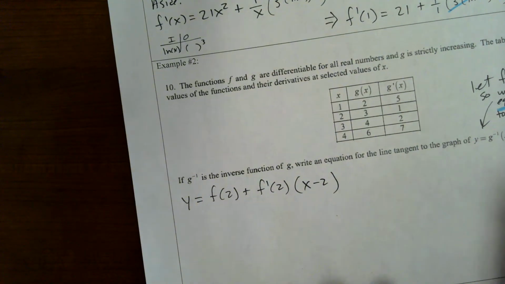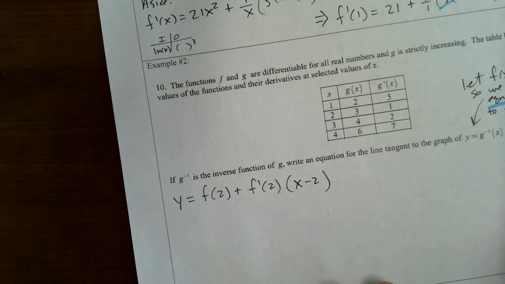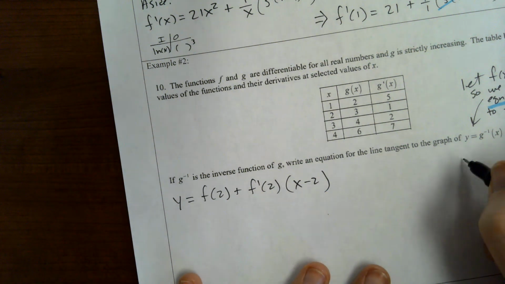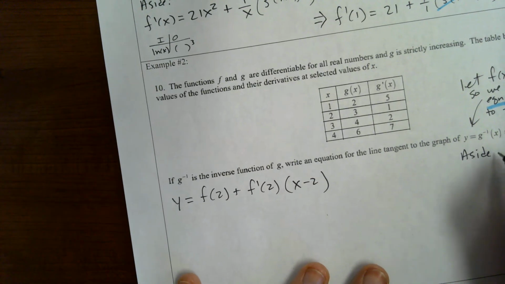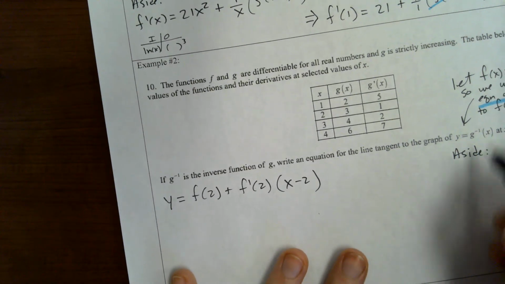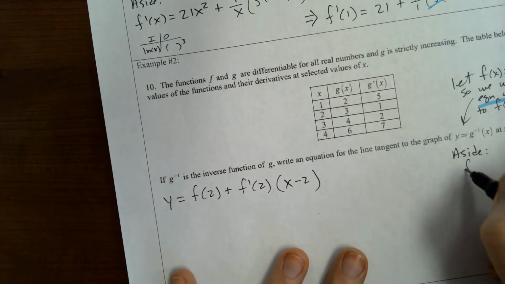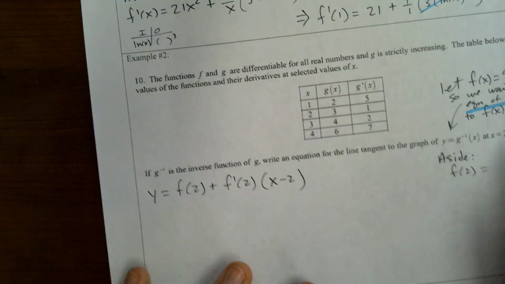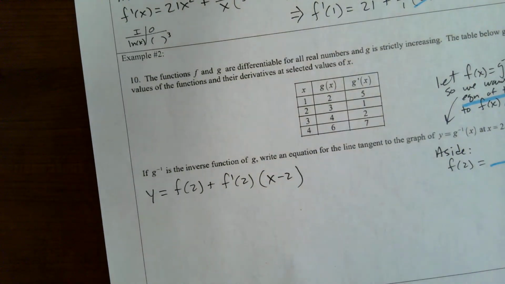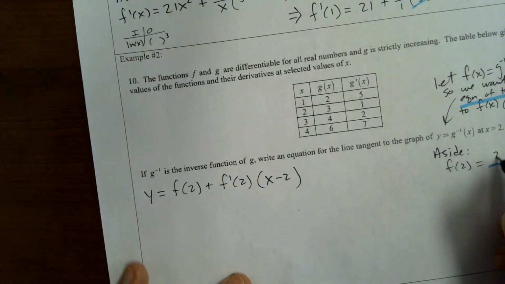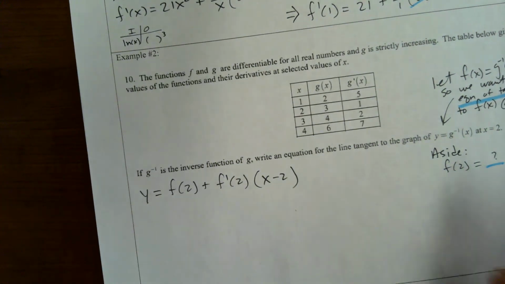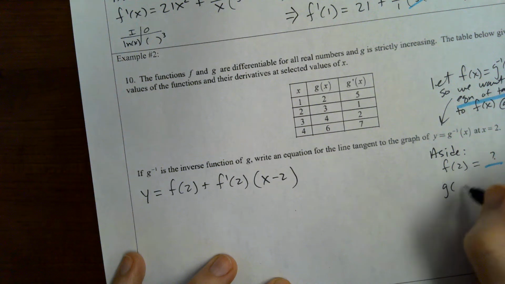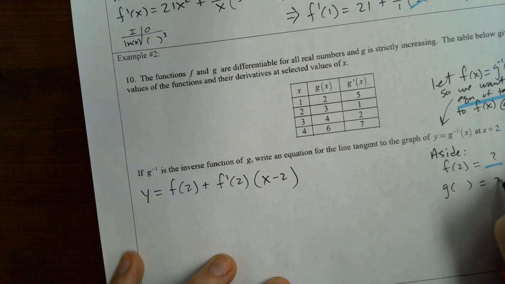All right, so I could think like this, an aside. I want f of 2. Well, you know how inverse functions work, their inputs and outputs are switched.